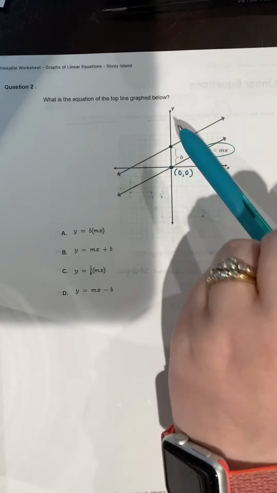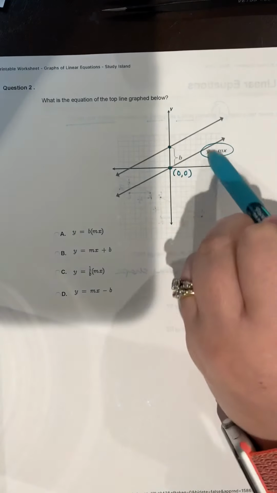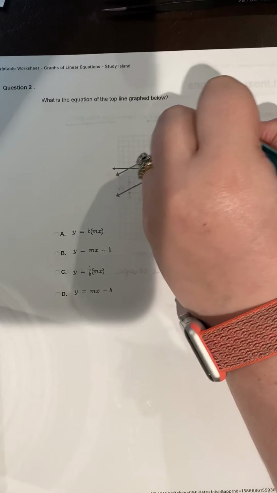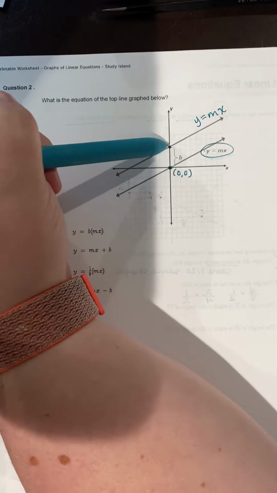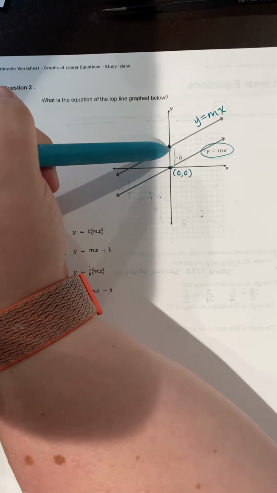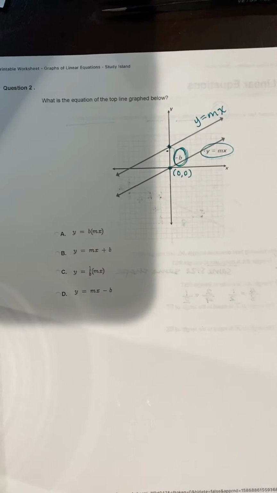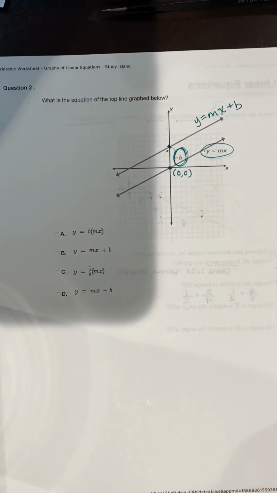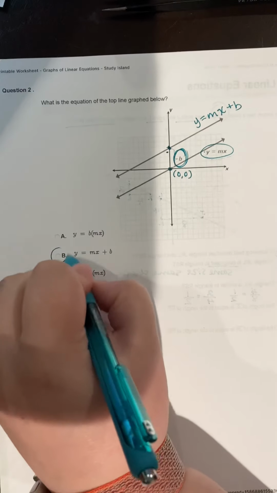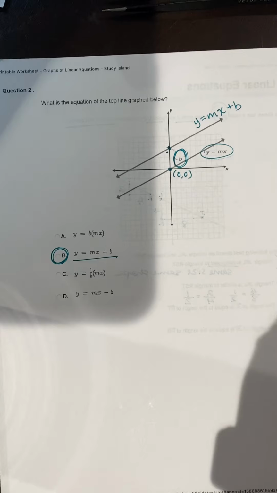This line has gone up, but they are parallel. So this part of our equation is not going to change. So y equals mx. What is going to change is they have moved this line up. They have translated it up by a distance of b. Since it went up, that means it's increasing. So we're going to add that b on. So if I look down here in my equations, this would be your correct equation right here.